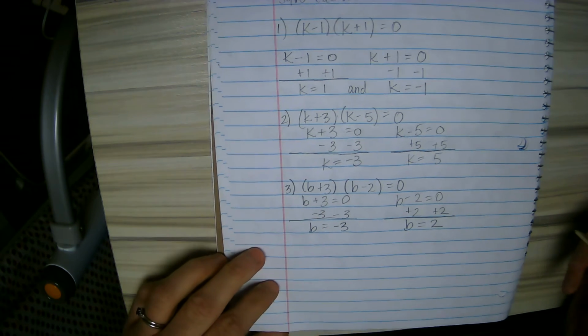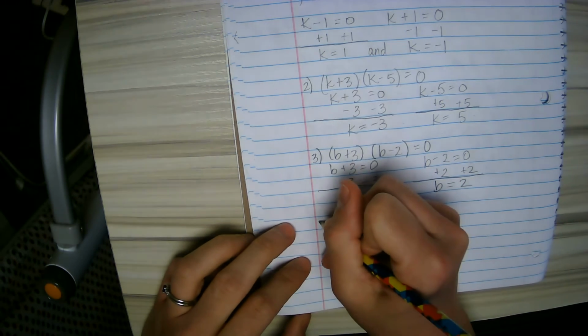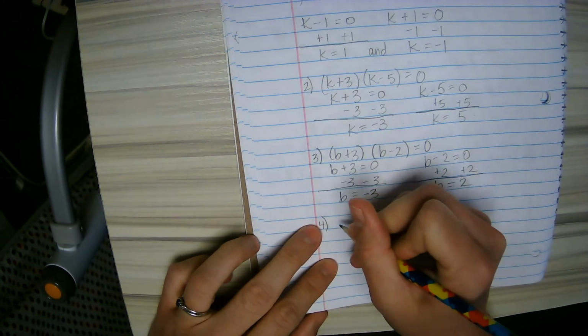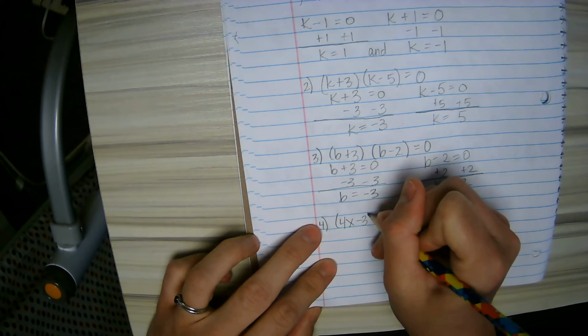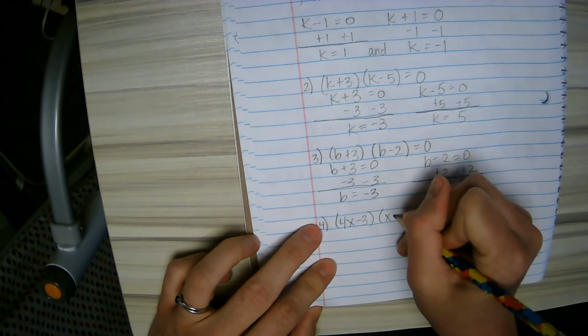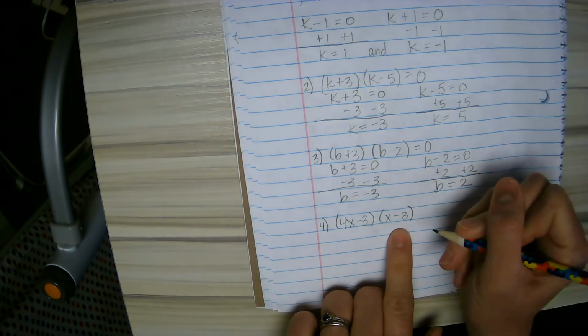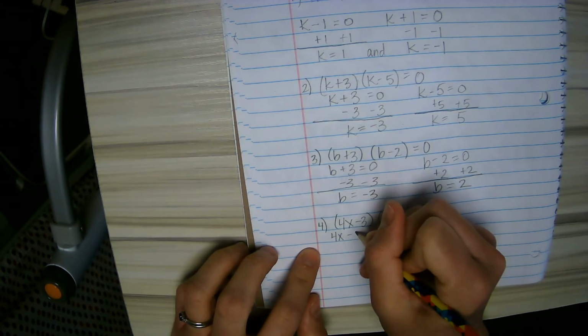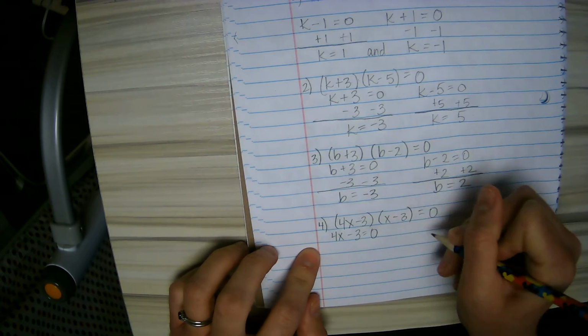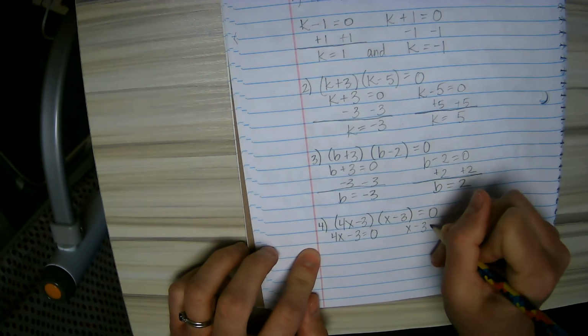Now try a couple of tricky ones. Let's do one tricky one together, and I'll give you one tricky one to try on your own. So for x minus 3 and x minus 3, well, this part's easy, right? But this part, we end up with a two-step equation. Do you guys remember how to do two-step equations?